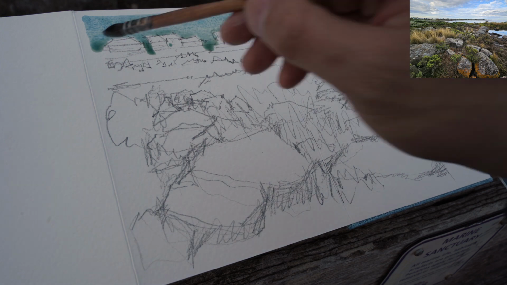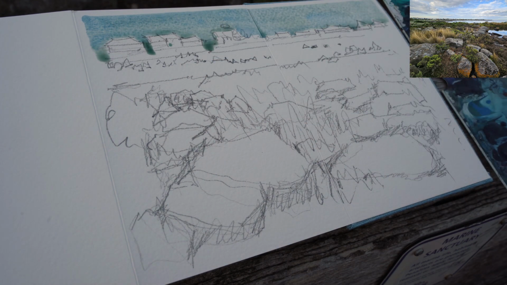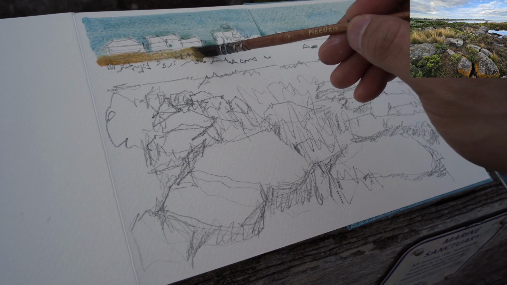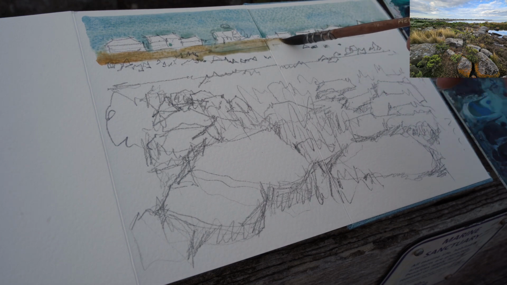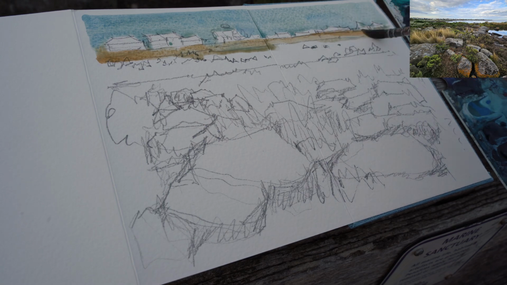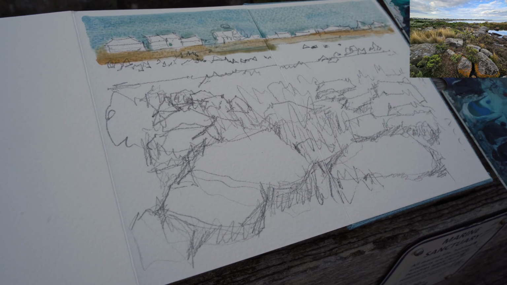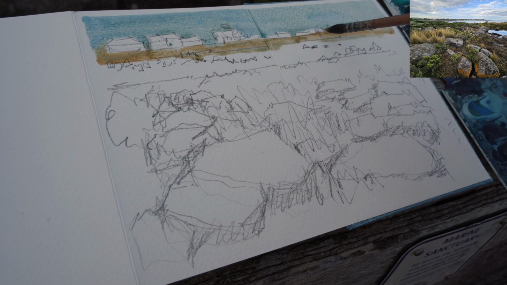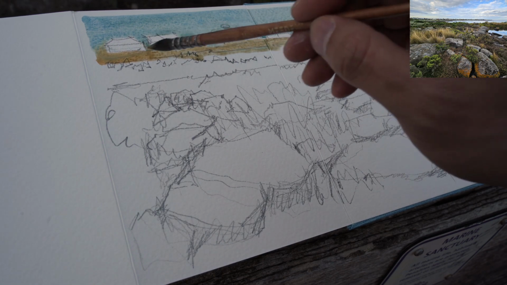Let's bring some of that down the page. And we know all this area at the back here is a bit of this grassy sort of colour, so a touch of yellow ochre here is going to be nice. A bit of yellow ochre and a bit of Naples yellow maybe. Just kind of trying to do this in the most economical way that I can do it. Okay, and you see some of this just moves its way downwards.